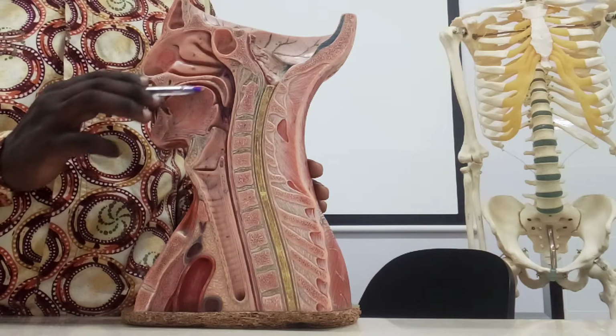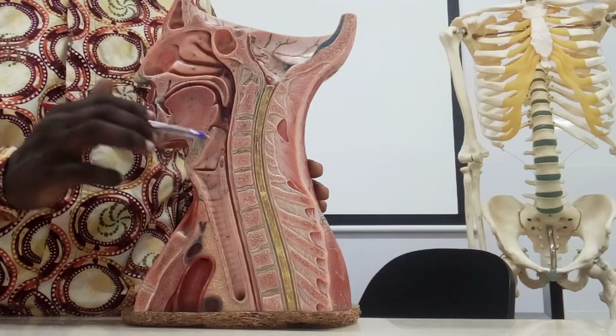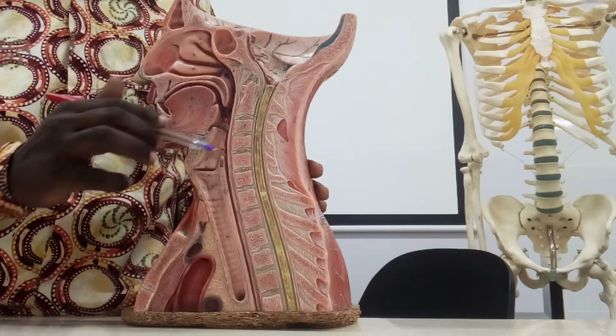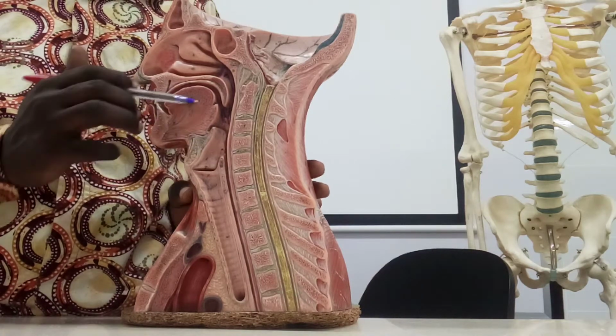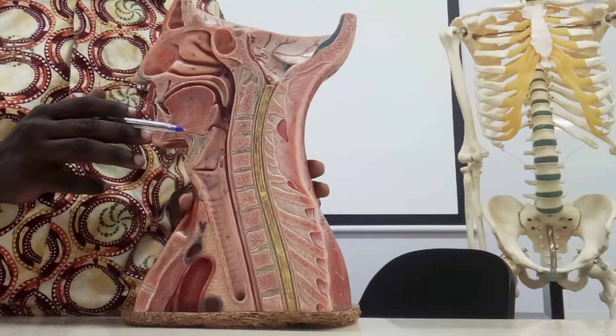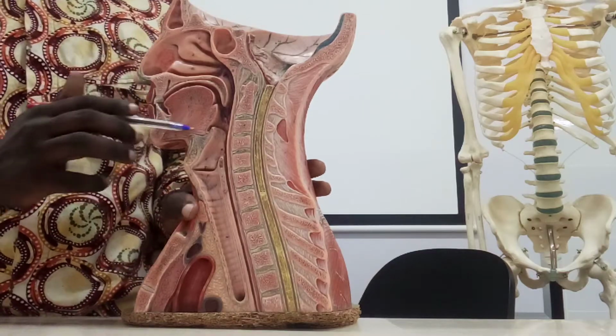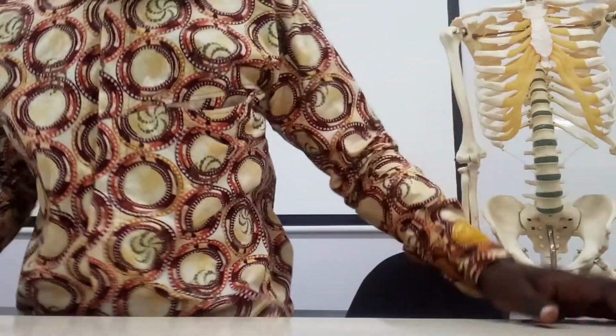The oral cavity will also be relevant in breathing. So sometimes if the nostril is closed, you have to open your mouth to gasp for air. So that's what the oral cavity is going to do. Right? I hope this tutorial was helpful.